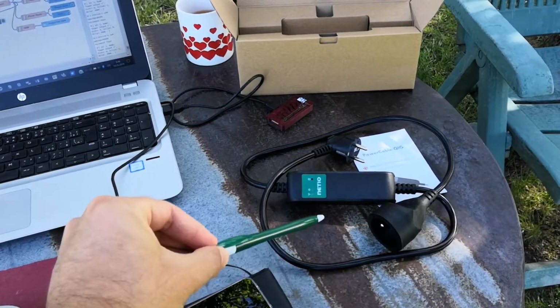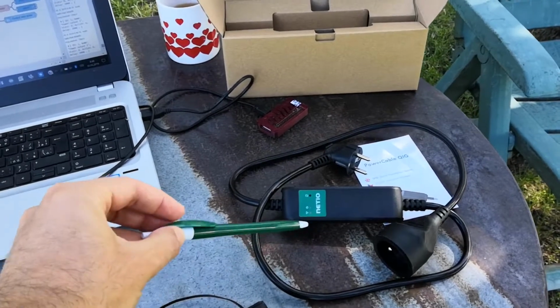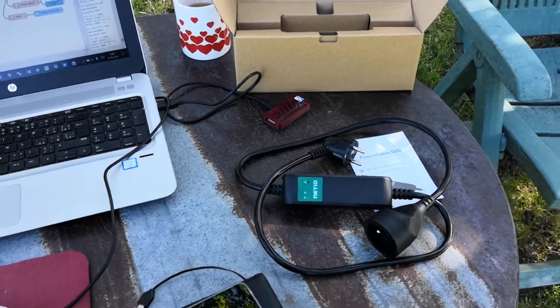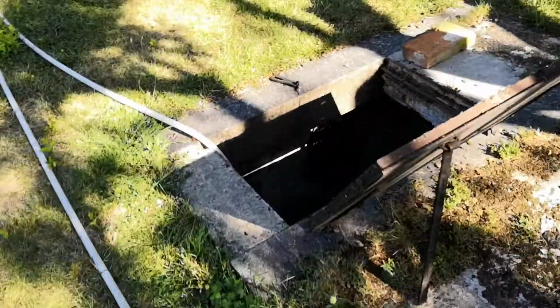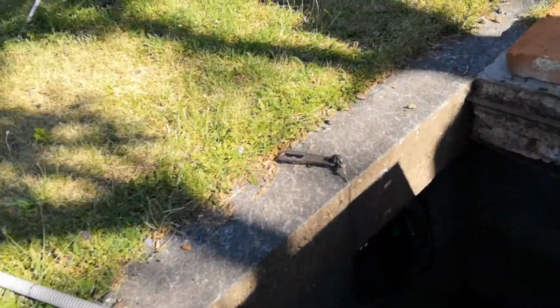Here you can see a PowerCable REST. The second one I have installed in the water tank, which is next to this table. So let's go see how it looks.